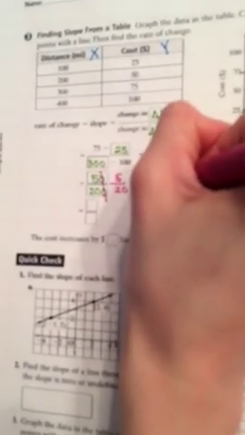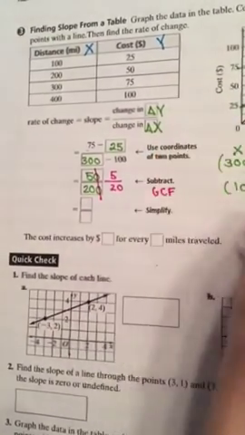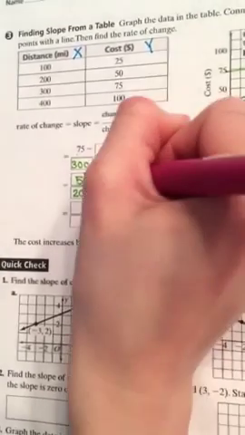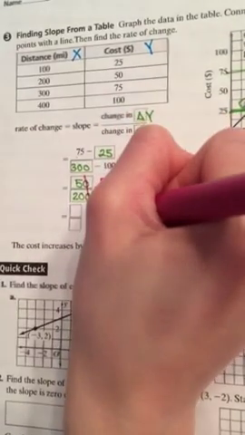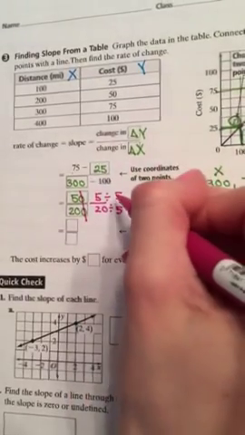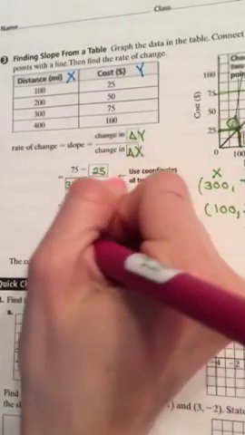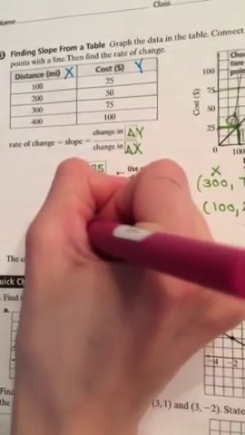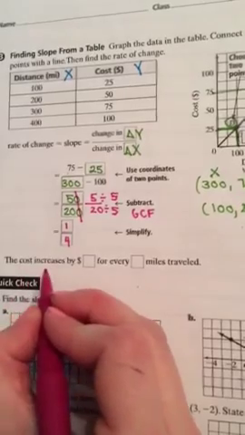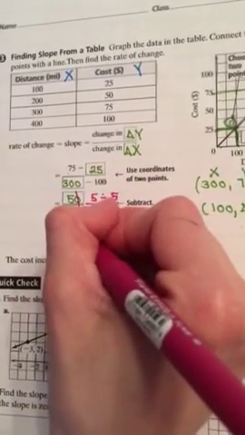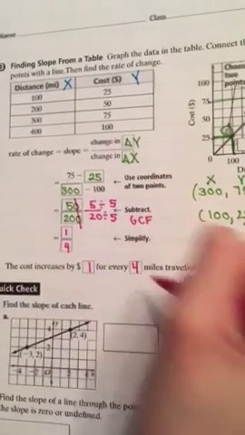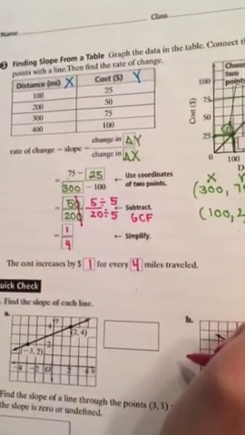I'm looking for the GCF, which is the greatest common factor. What's the biggest number I can divide both of these by? Well, the answer is 5. When I take a 5 out of the top and the bottom, I end up with 1/4. So I know that the cost increased by $1 for every 4 miles traveled.